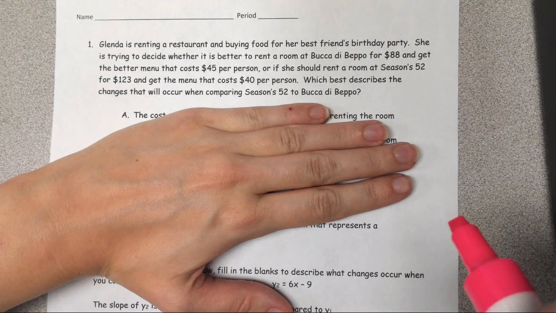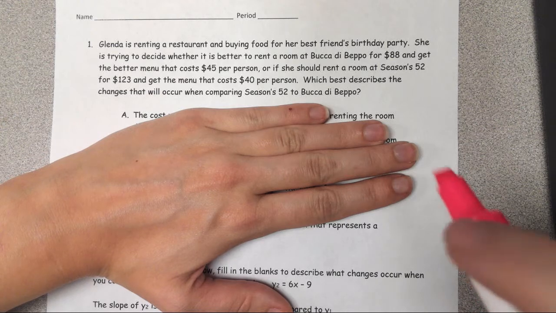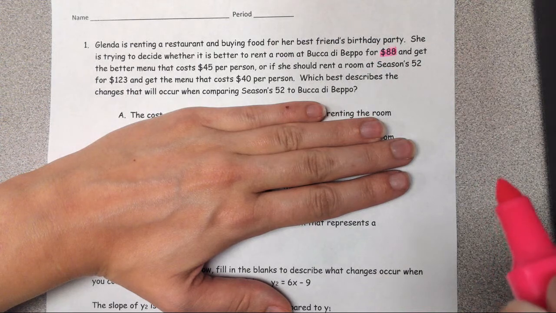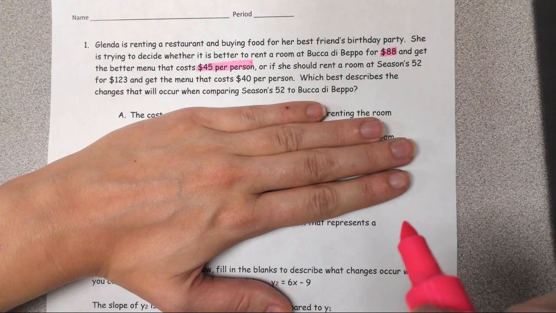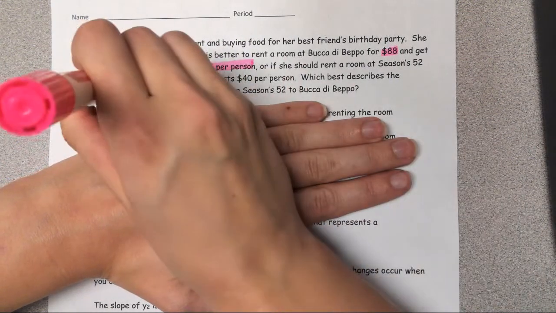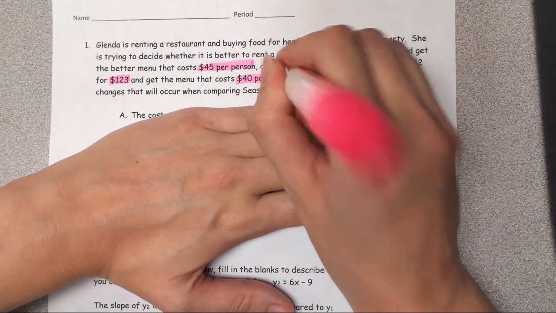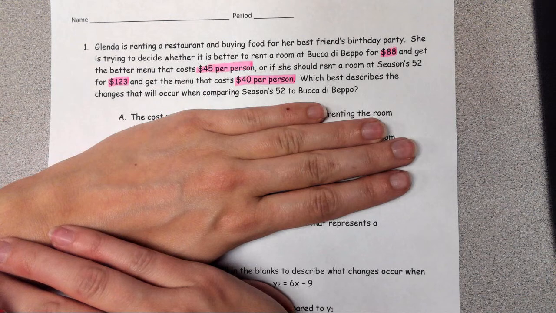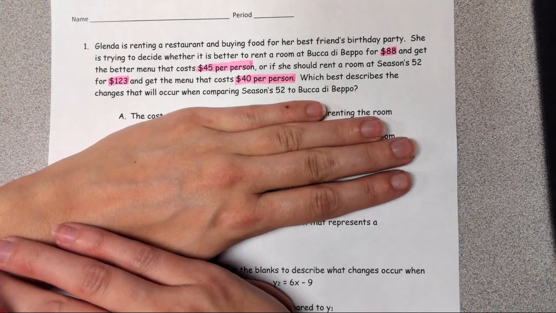So Glenda's running a restaurant and buying food for her best friend's birthday party. She's trying to decide whether it's better to rent a room at Buca di Beppo for $88 and get the better menu that costs $45 per person, or if she should rent a room at Seasons 52 for $123 and get the menu that costs $40 per person. Which best describes the change that will occur when comparing Seasons 52 to Buca di Beppo? I know I'm just butchering that name.